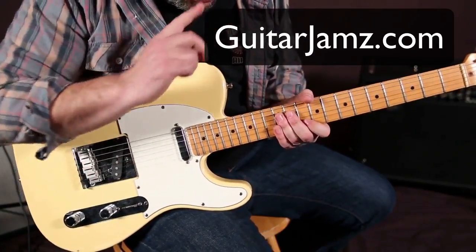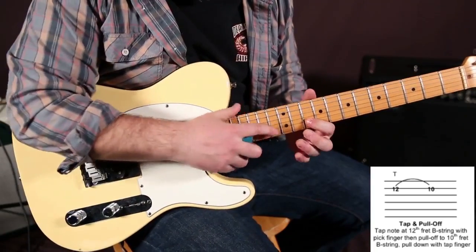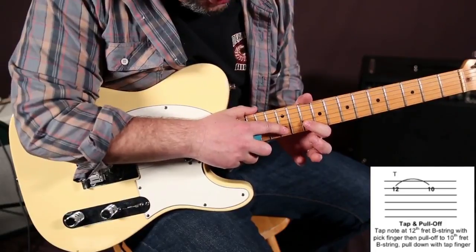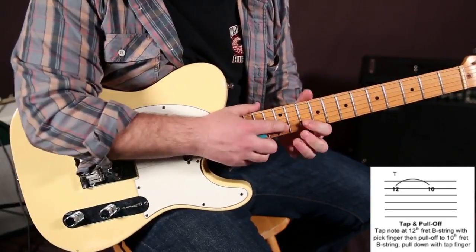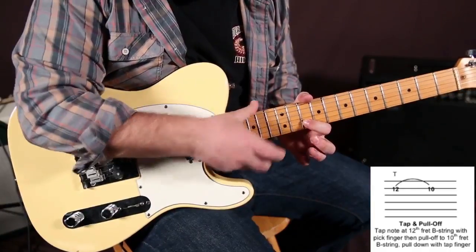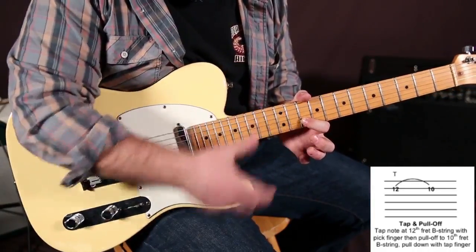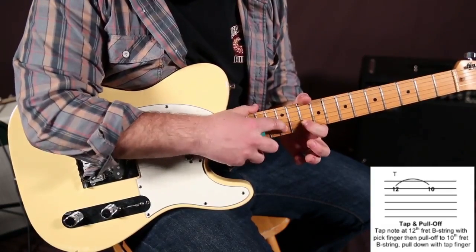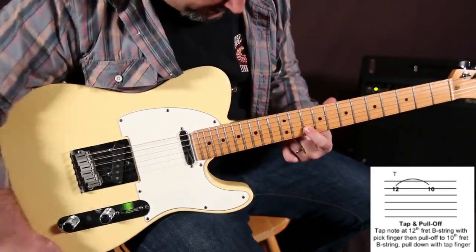Now, when you see the 12 and the 10, and it's written like that with the T there, that means a tap on the 12 with the index finger planted on the 10. Like that. So I'm tapping the 12 and pulling it off to 10, meaning that finger there.